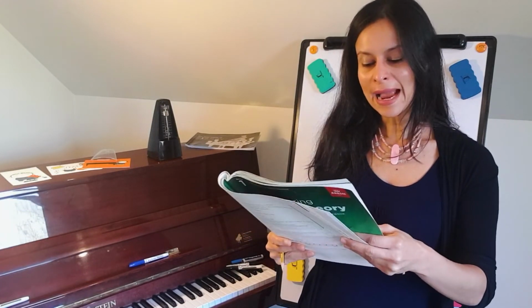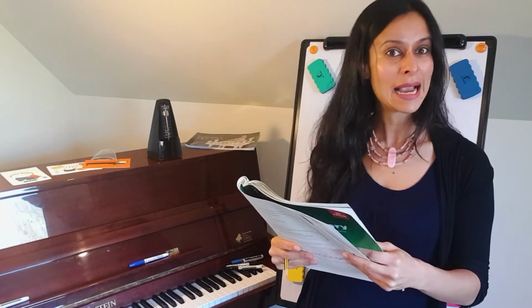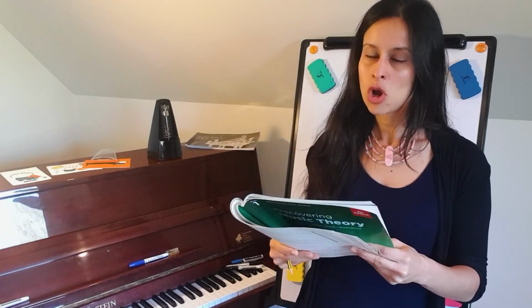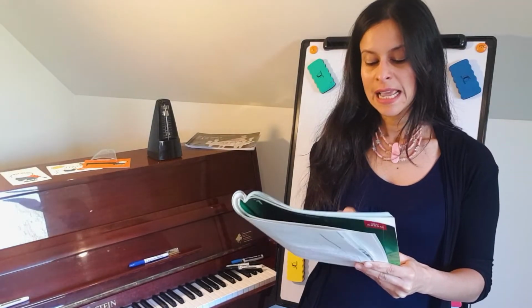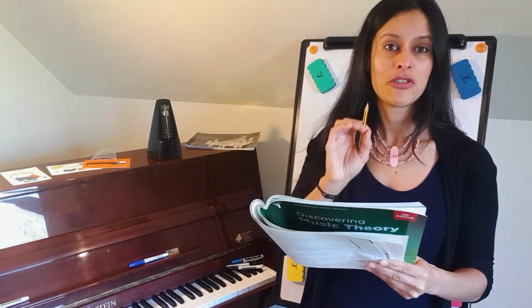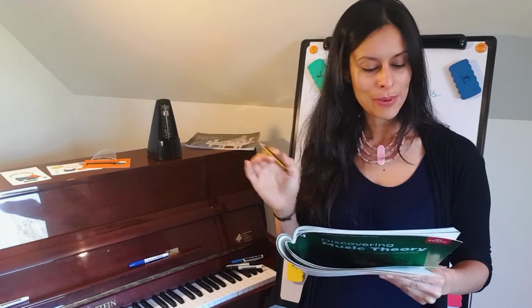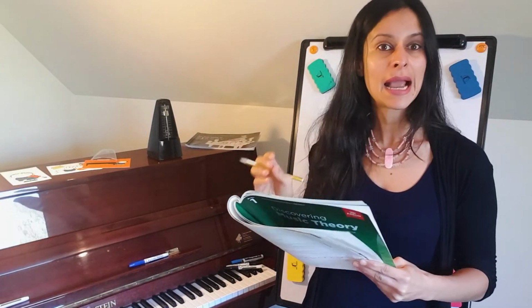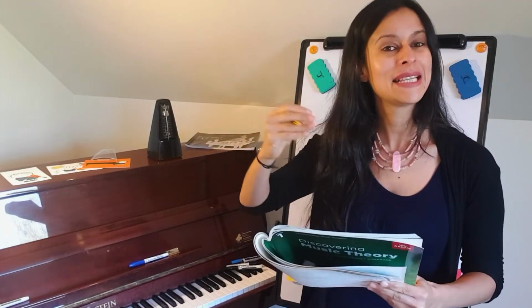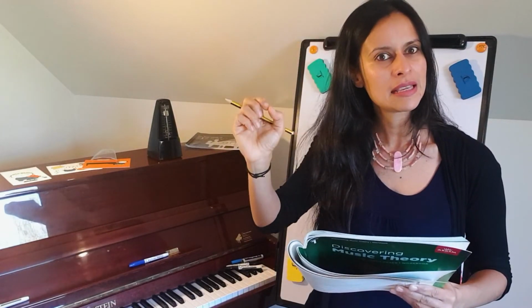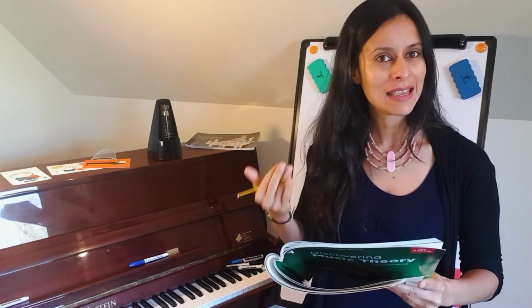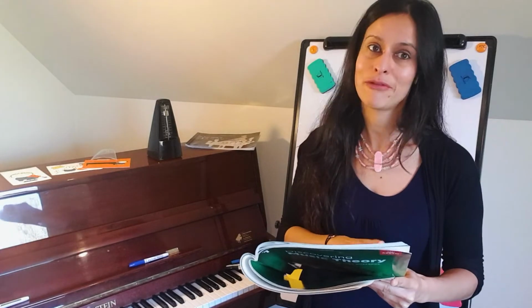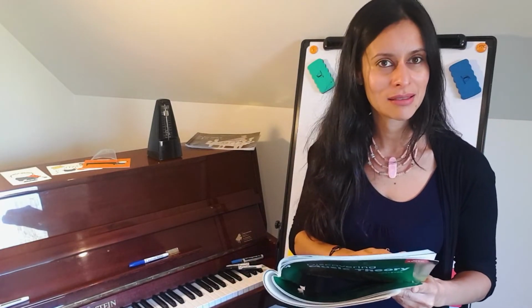Okay, da capo. You might see da capo written there or the sign DC, which means from the beginning. Usually we have da capo al segno, but we don't have it here for this exam. Da capo al segno, da capo to the sign. So you go from the beginning and play up till you see a sign. Or da capo al fine. Fine, which we have for the exam, is end.